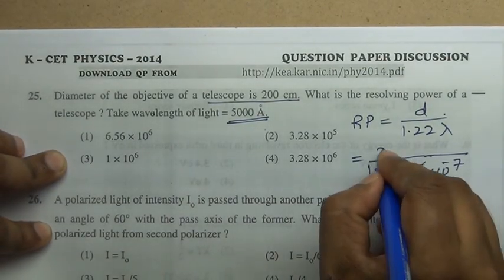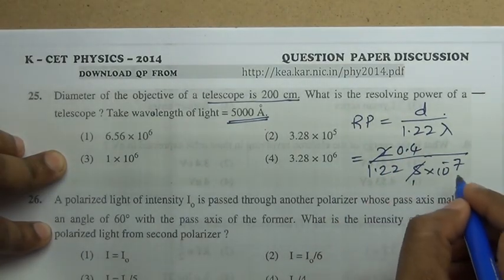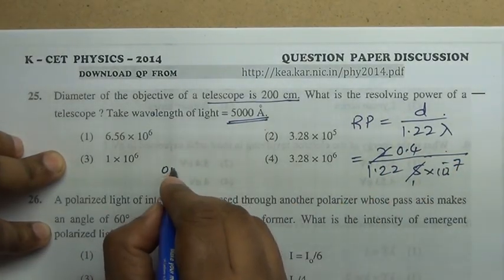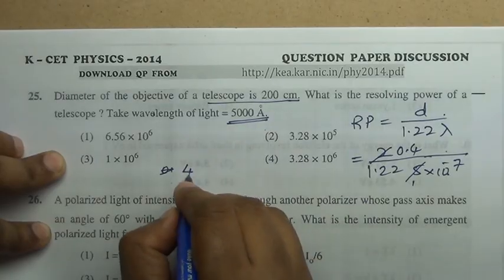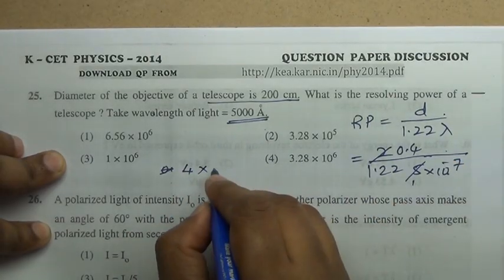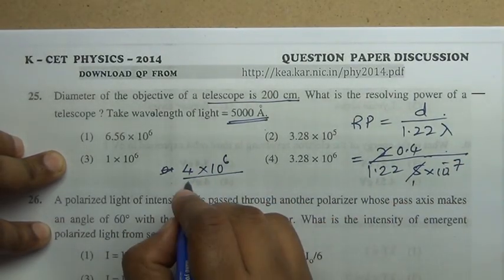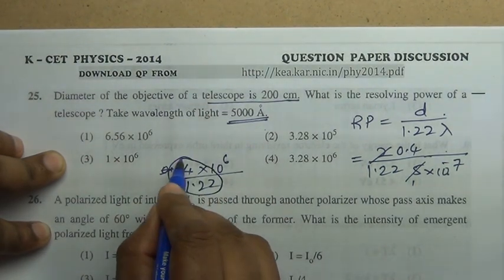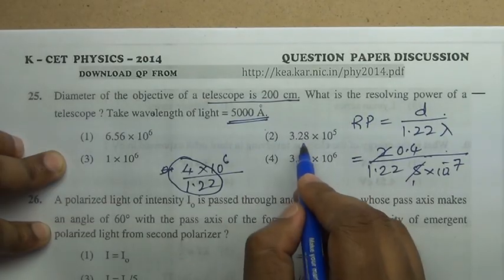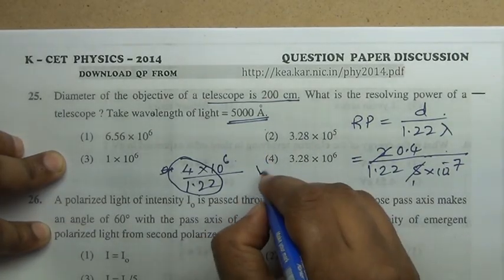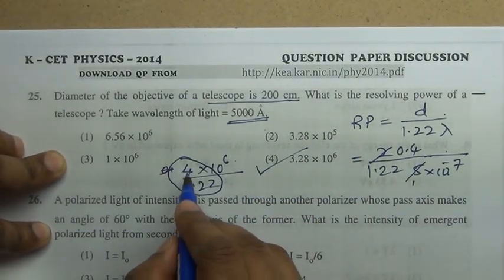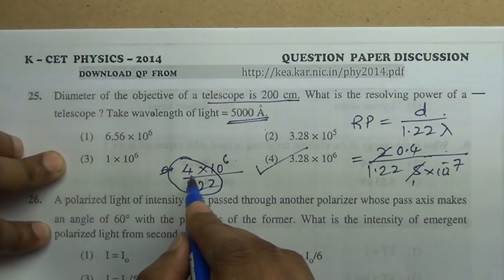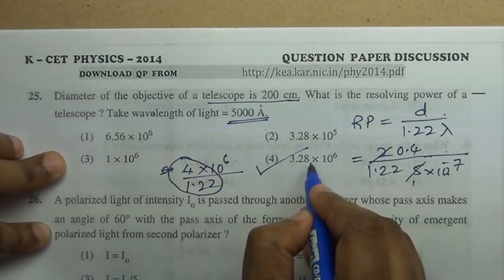So this is 0.4 into 10 power 7, which can be written as 4 into 10 power 6 by 1.22. 4 by 1.22 means this ratio is less than 4. Less than 4 with 10 power 6. We don't have to calculate each and everything. We can guess based on the options.